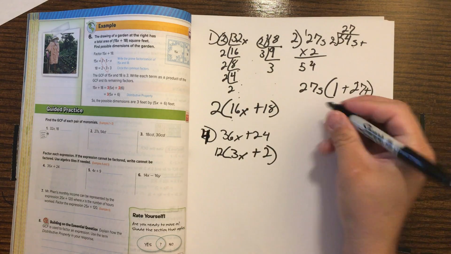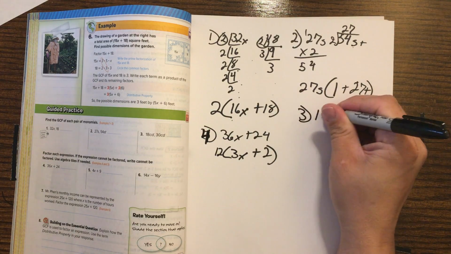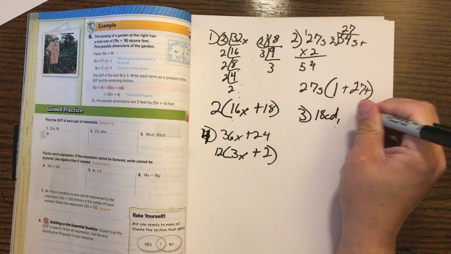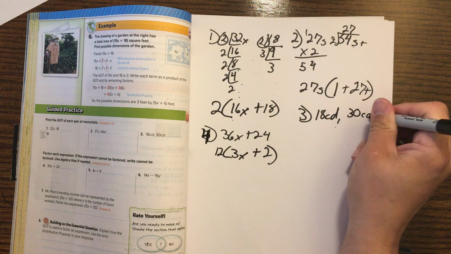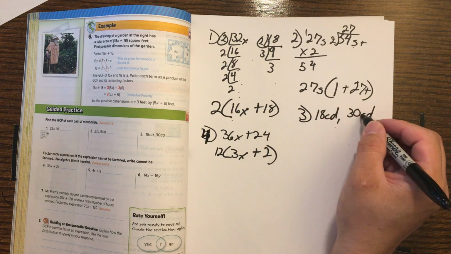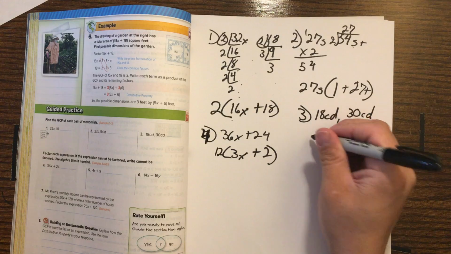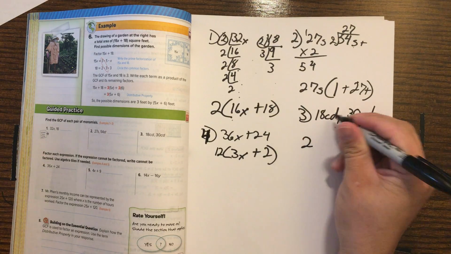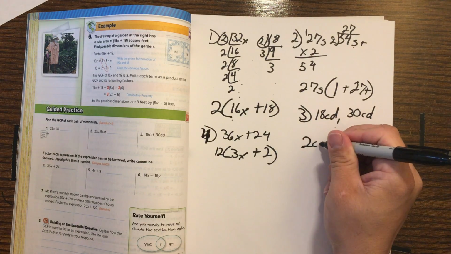This is number 4. I have 18CD and 30CD. Okay, so I need to look and say what will go into both of these. I know 2 will, so I'm going to take my 2 out and my CD out, because CD is in both of these.